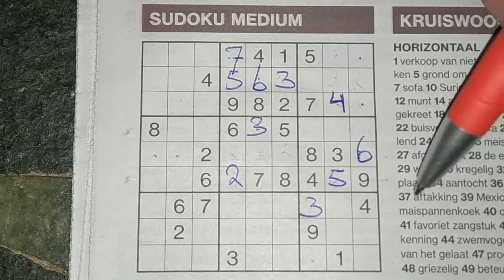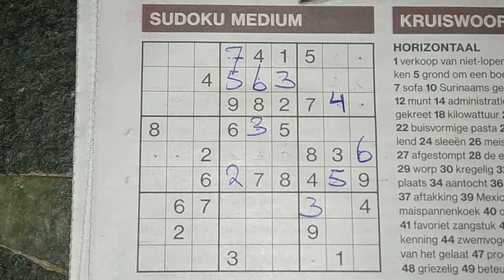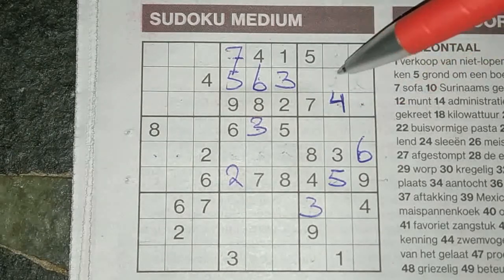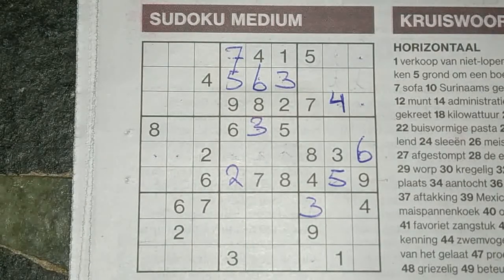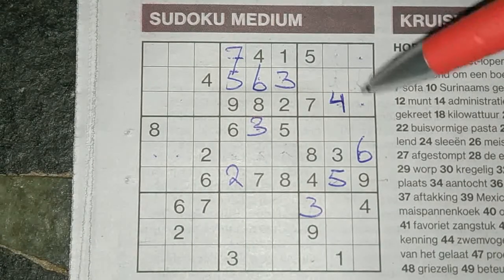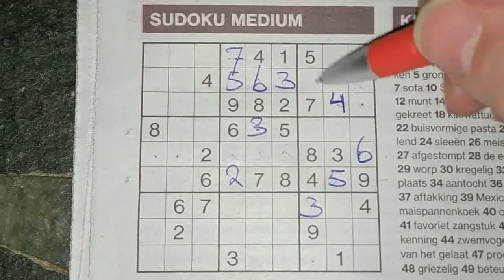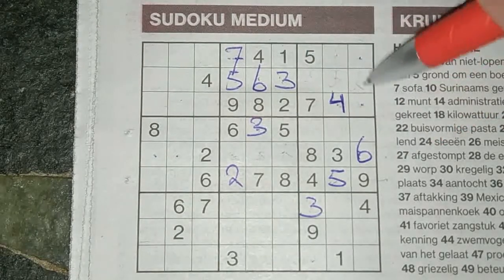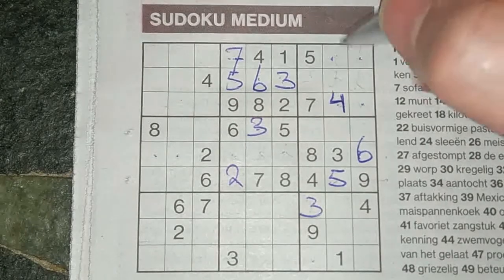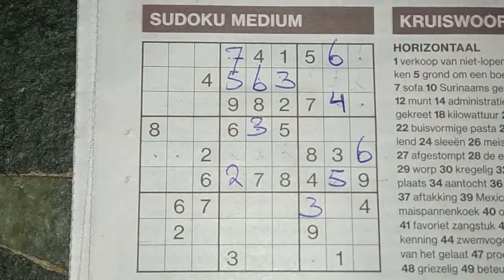Then we have 6, yes, in this big square. 1, 2, 3, 4, 5, 6, 6 missing numbers. One of the missing numbers is a 6. I see here a 6, so no 6 in these 3 boxes. I see there 6, so no 6 in these 3 boxes. One box remains for the 6, should be this one.